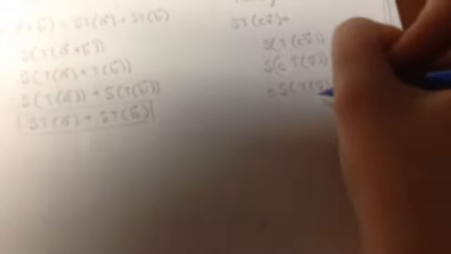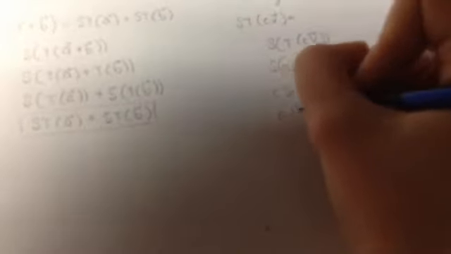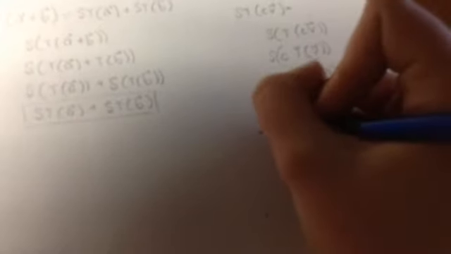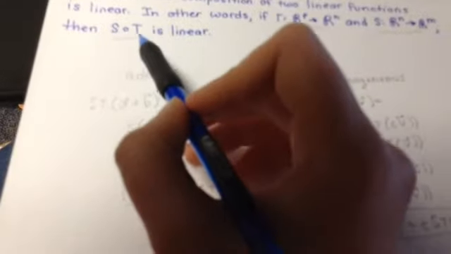and this again is the definition of a composition of two transformations, so we can rewrite this as ST of v. V is some vector, and we have just proven that it is homogeneous. So we can now state that it's linear.